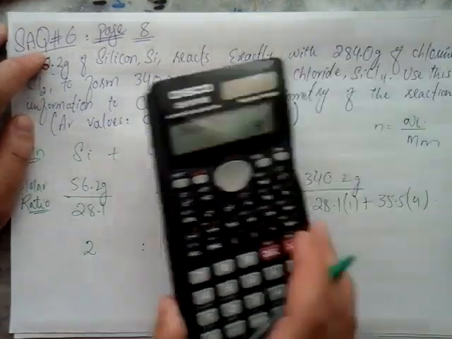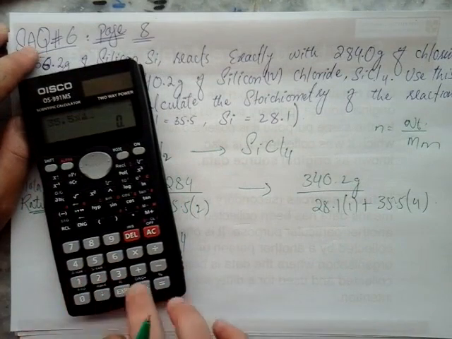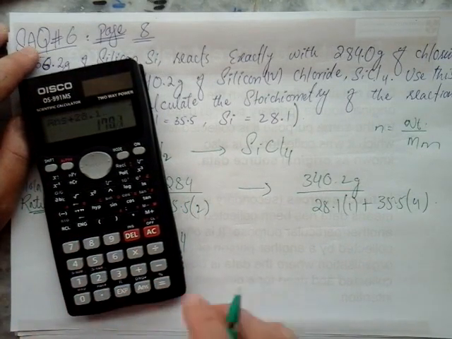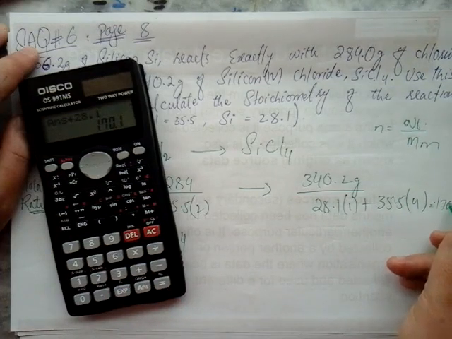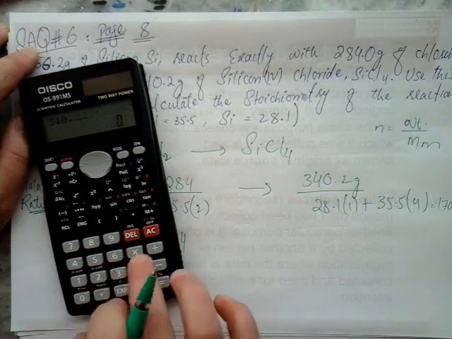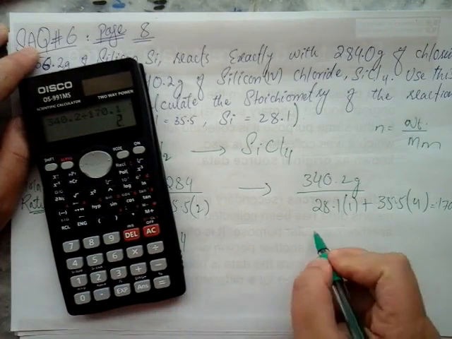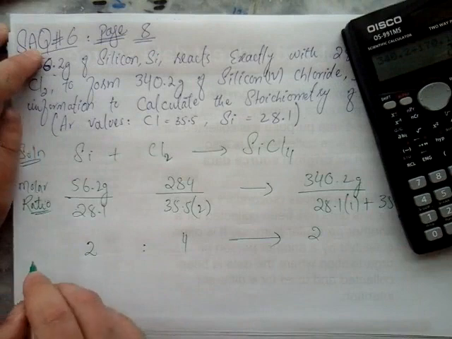Okay, then here 35.5 multiplied by 4 plus 28.1 is 170.1. Now 340.2 divided by 170.1 comes out to be 2. Okay, so these are the ratios. So this is the molar ratio.